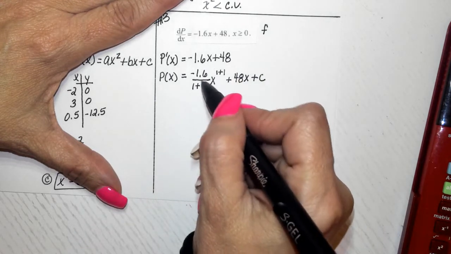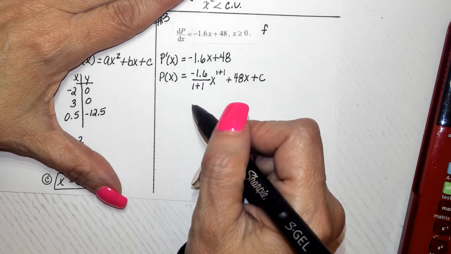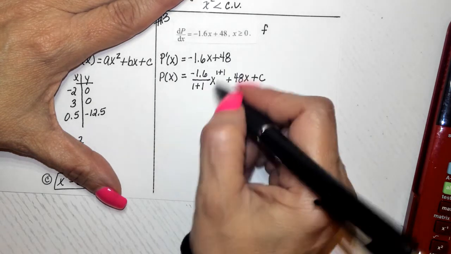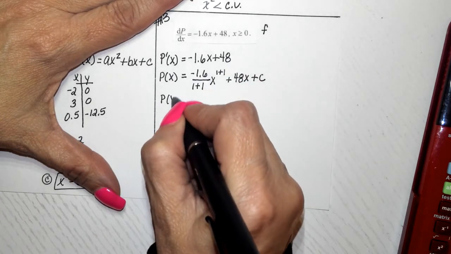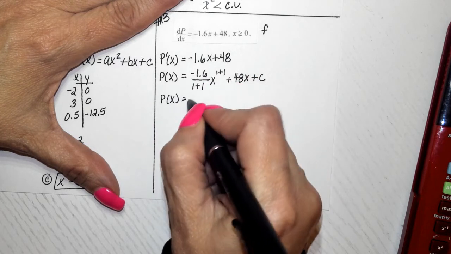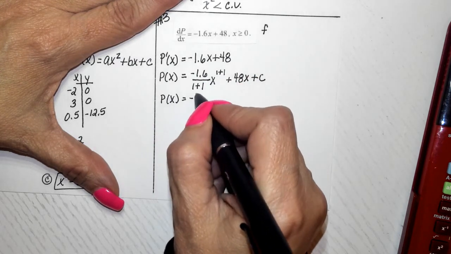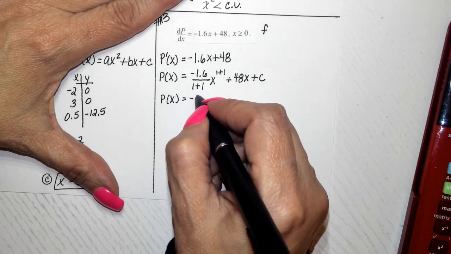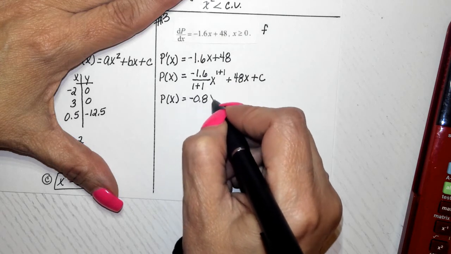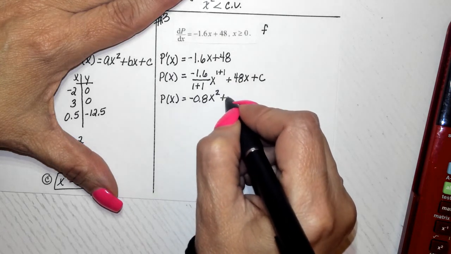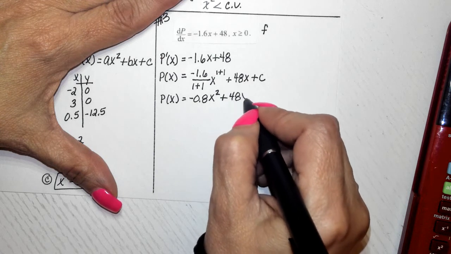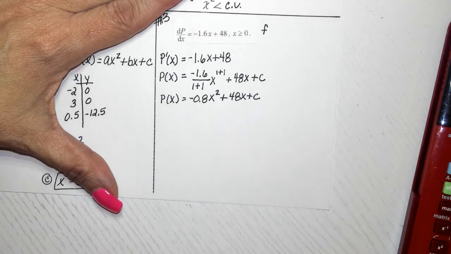So that's going to be -1.6 over 2, and I'm going to simplify this all together. So p of x equals 0.8 x squared plus 48x plus c. Okay. Find an expression for p in terms of x.